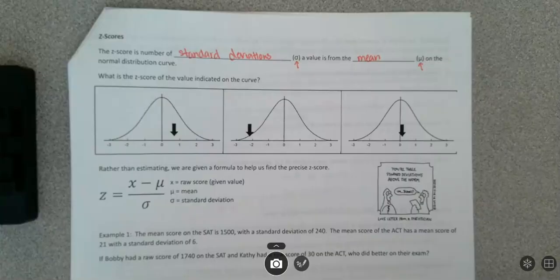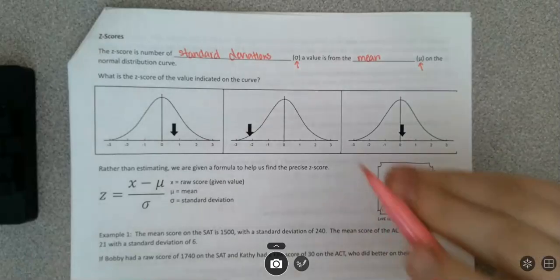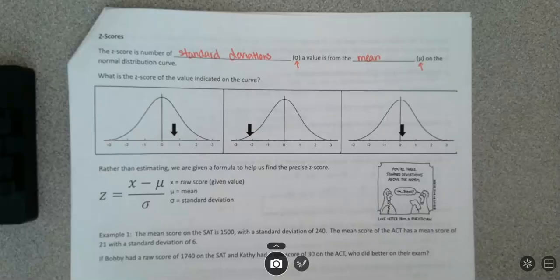Remember my cow shirt? We kind of talked about this when I first talked about the empirical rule and putting things on a bell curve. This is actually what it's called: a z-score.